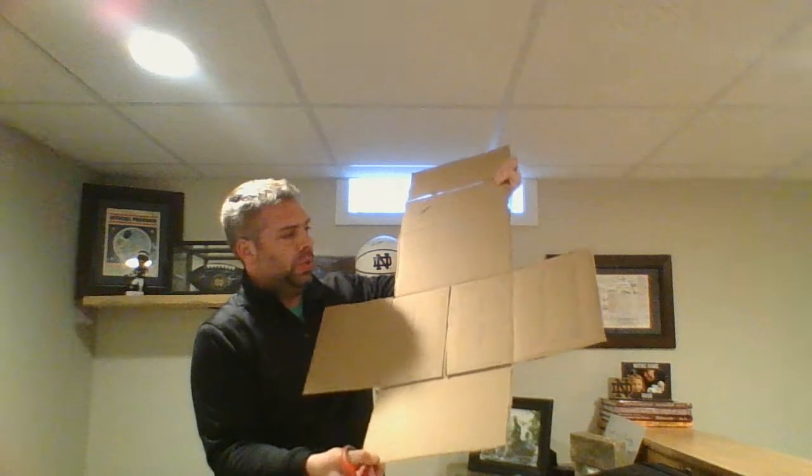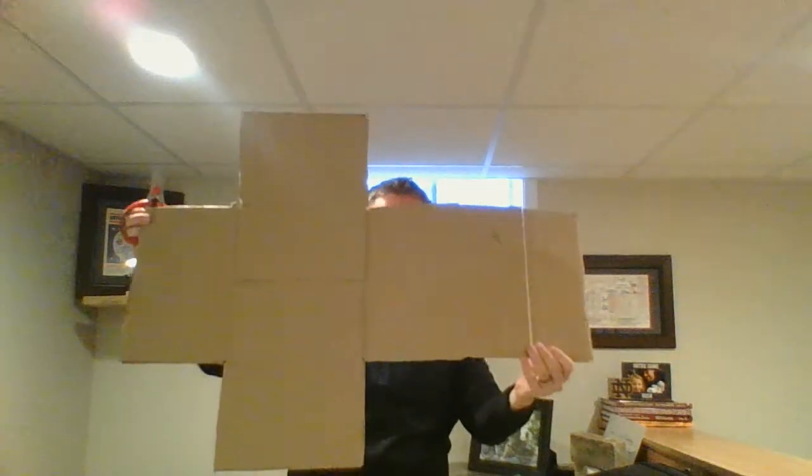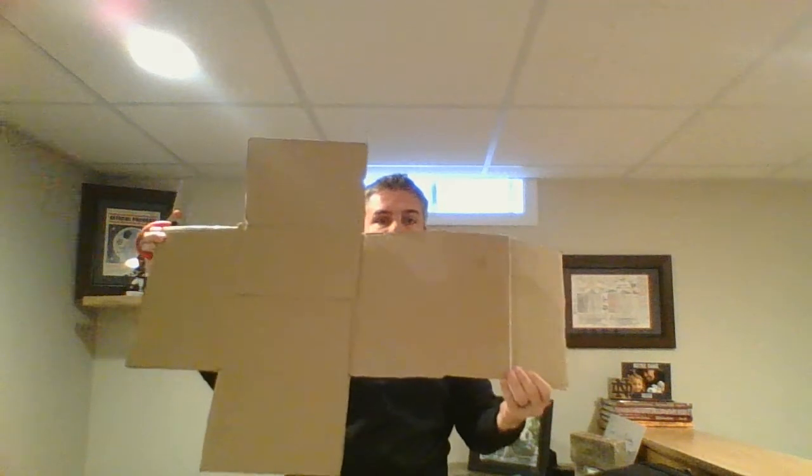And as you can see, it is now a two-dimensional representation of the box. If I fold it back up, there's my box. I can unfold the front so you can see it. Here's the sides.